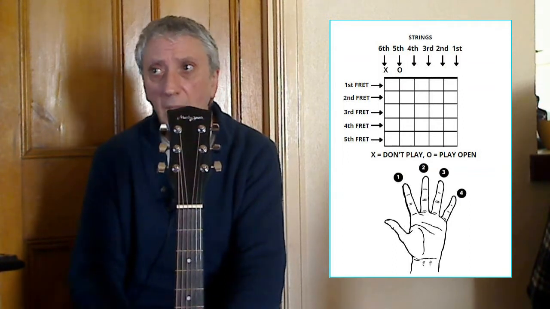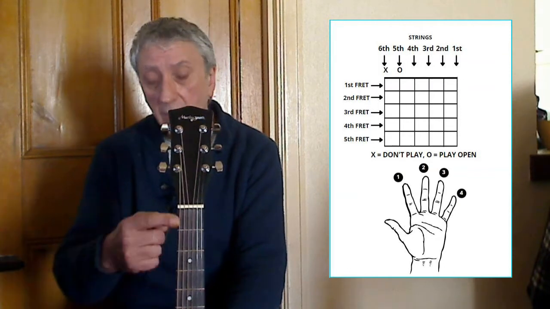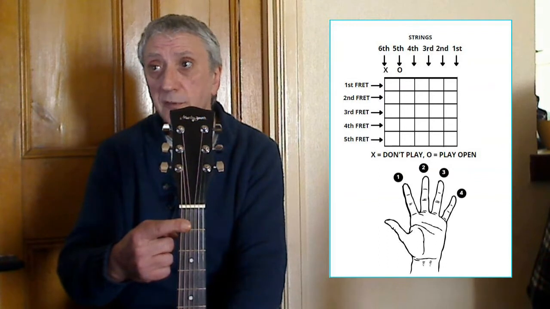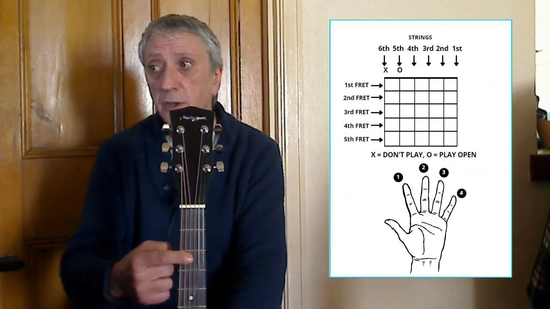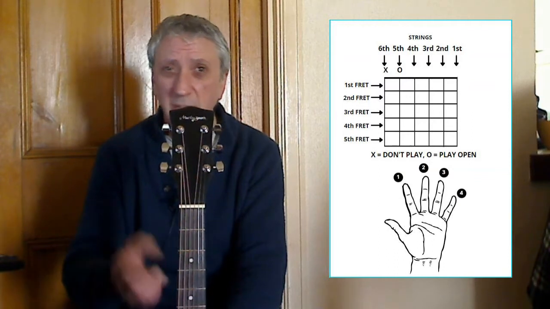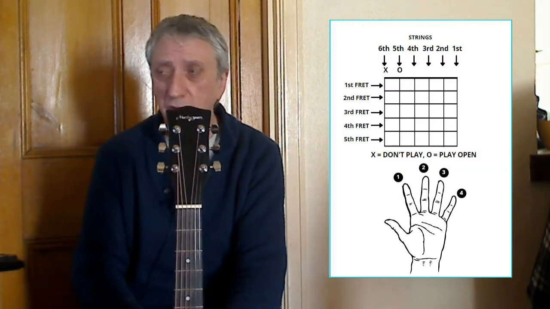Then the squares running down are your frets. So you've got your 1st fret, your 2nd fret, your 3rd fret, your 4th fret, and it only shows about 4 or 5 frets normally.